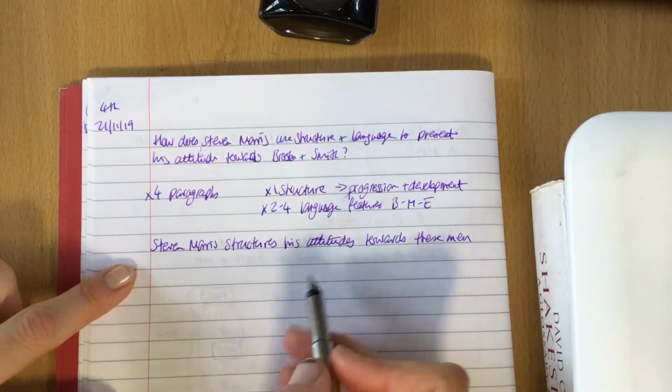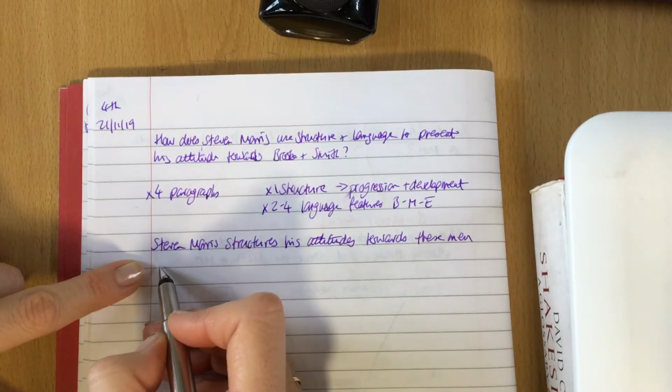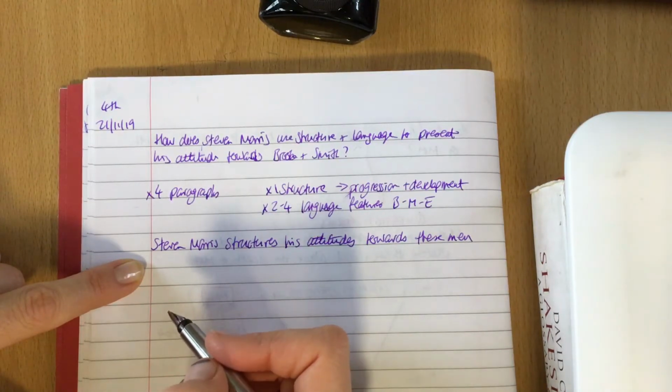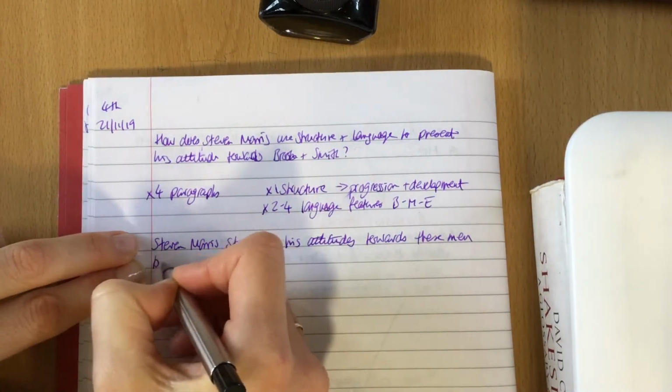Okay, so Stephen Morris structures his attitudes towards these men in a... By saying they're qualified, it makes them look even more stupid. Kind of does, doesn't it? So in a balanced way. In a balanced way. Good.